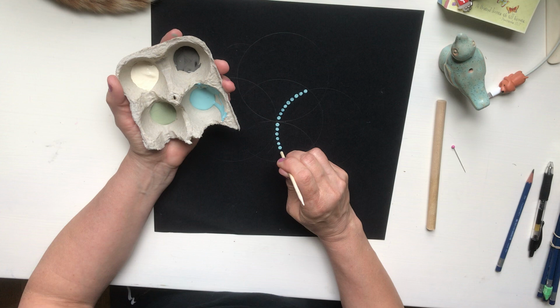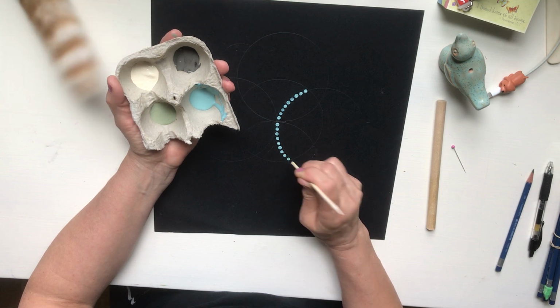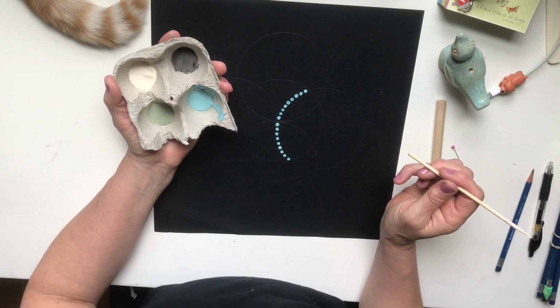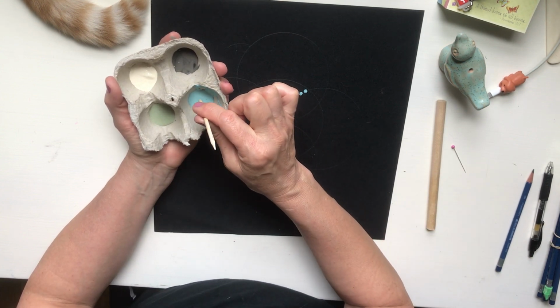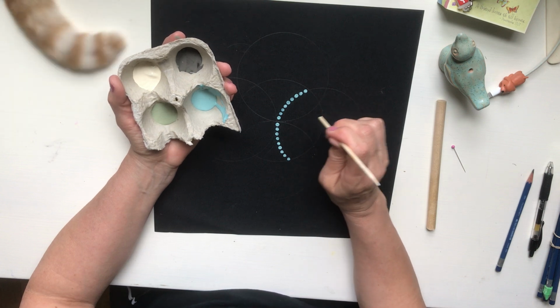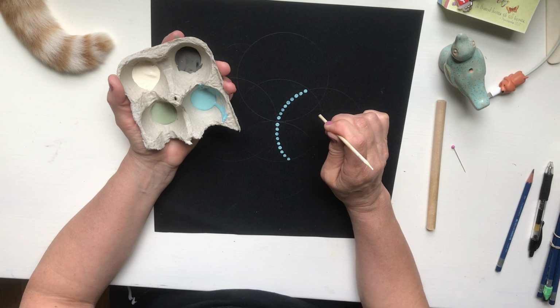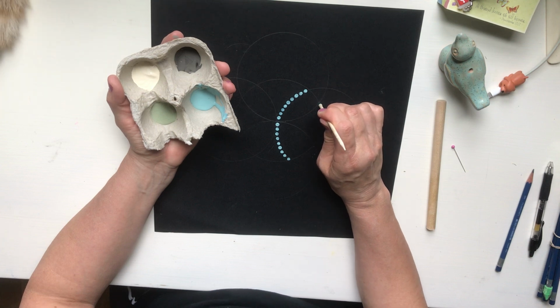Sometimes with the stippling, you can get where the circle is raised. Mine's really not doing that. I'm going to do more. Maybe I'll just do this side, like over here.